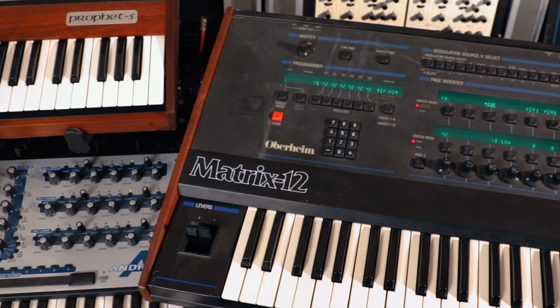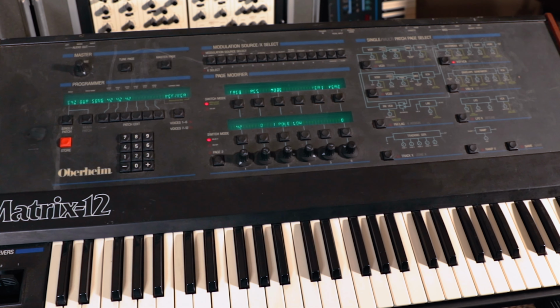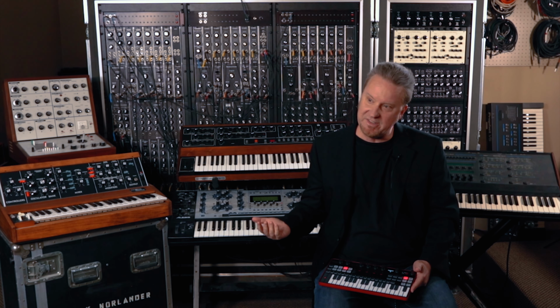The Matrix 12 was particularly notable for its introduction of a digitally controlled modulation matrix, where almost any source, such as an envelope or LFO, could be routed to almost any destination, such as an oscillator, filter, or VCA.